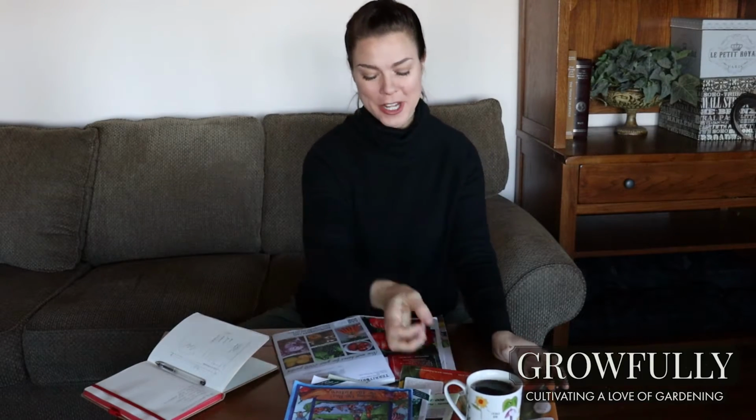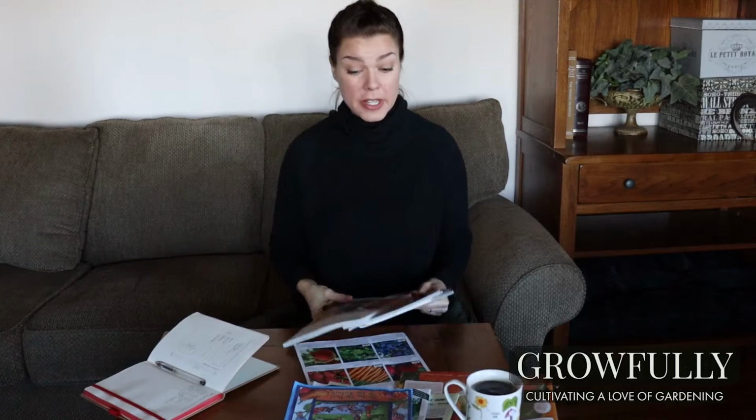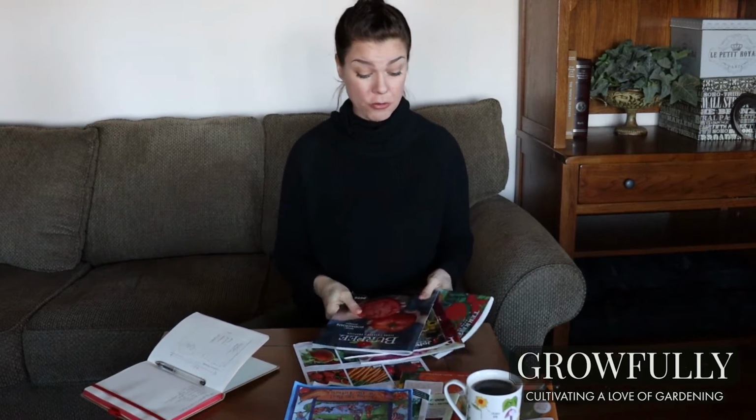Good morning, everyone. My coffee table is becoming a storage spot for gardening catalogs. It's that time of year when all the gardening catalogs mail and you get really excited and you're making enormous wish lists, and then you realize that there's no way that you're ever gonna get all of this stuff planted.